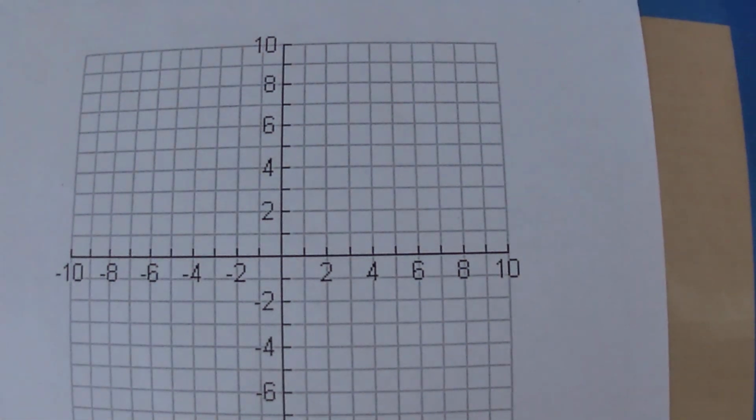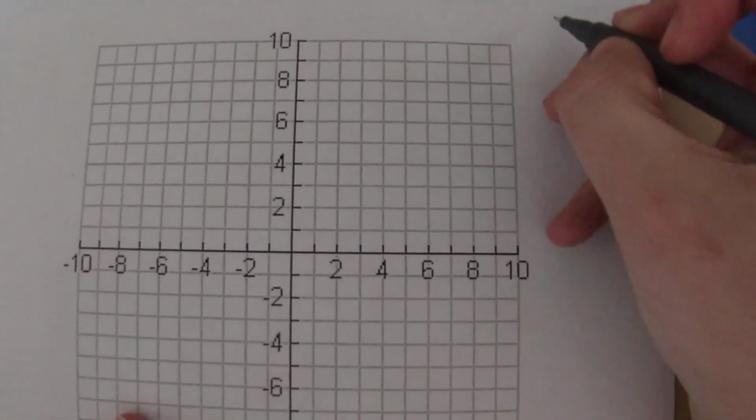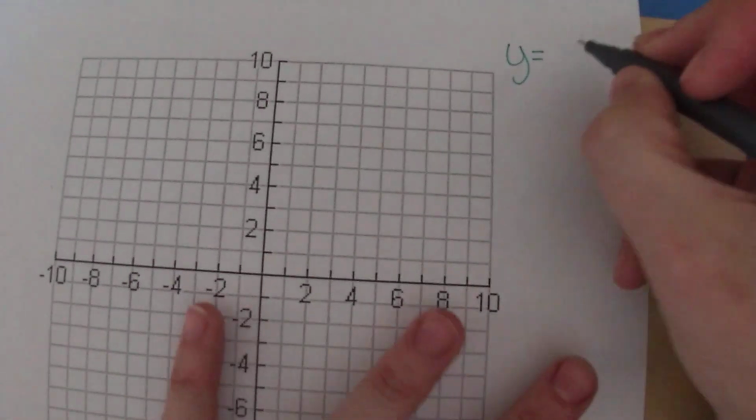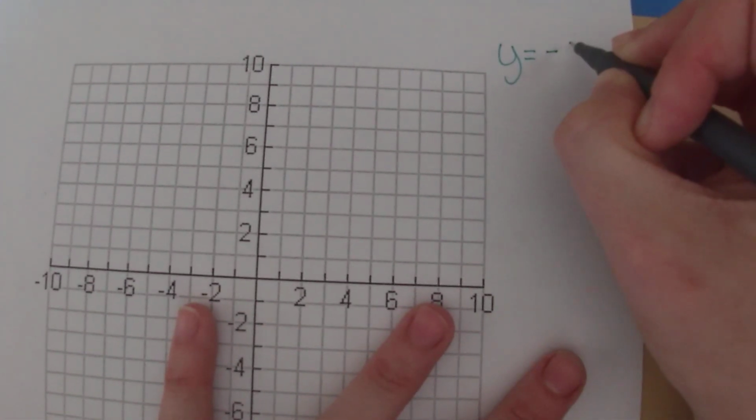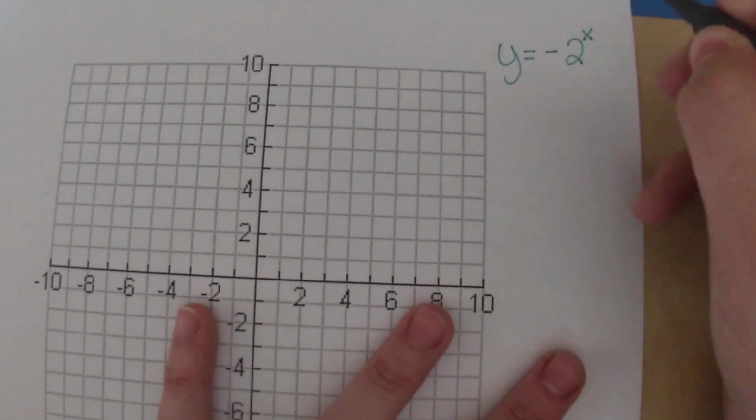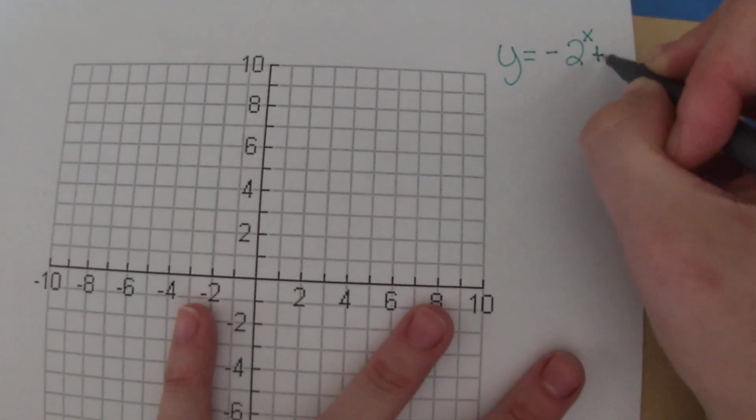Let's say that we want to graph an exponential function of y equals negative 2 to the x plus 3.